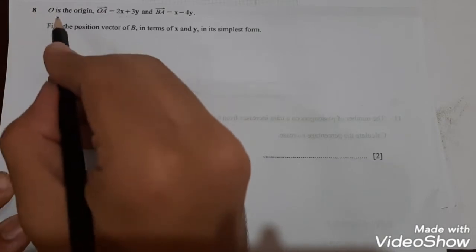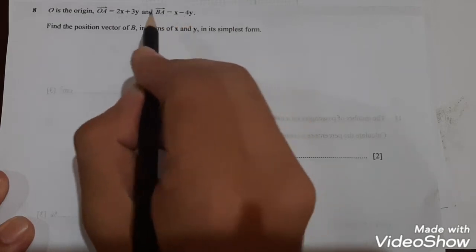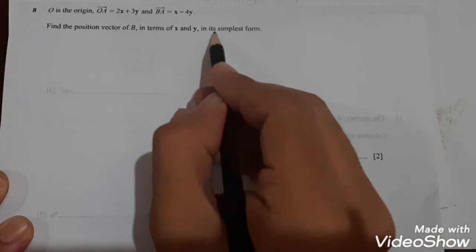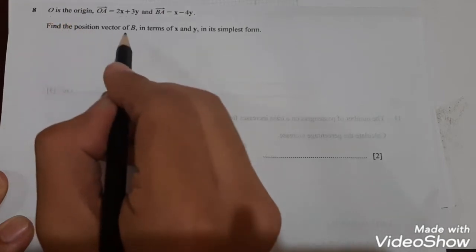Question 8 states O is the origin. OA is equal to 2x plus 3y and BA is equal to x minus 4y. Find the position vector of B in terms of x and y in its simplest form. Position vector means the distance from the origin O to the point B.